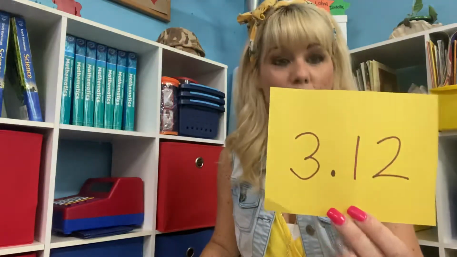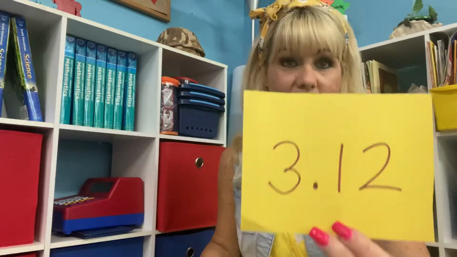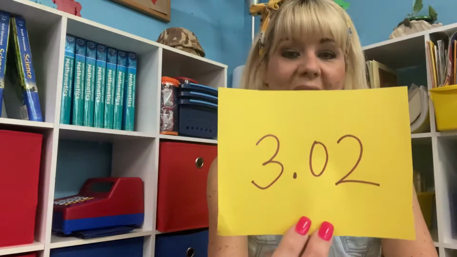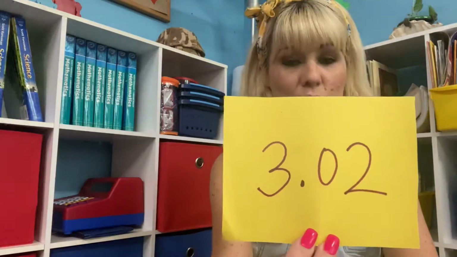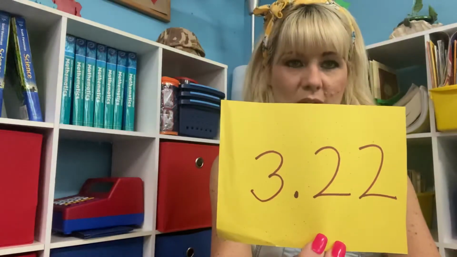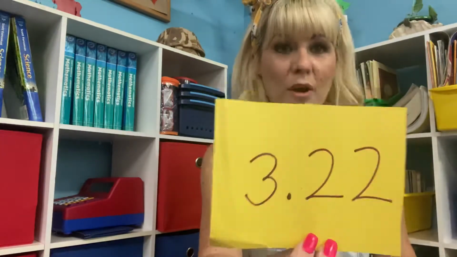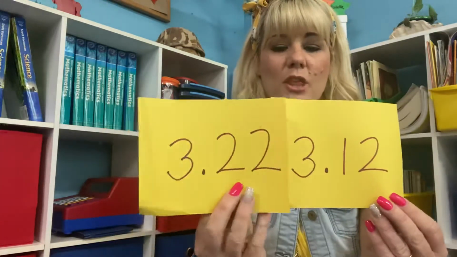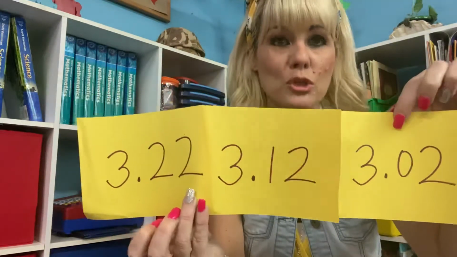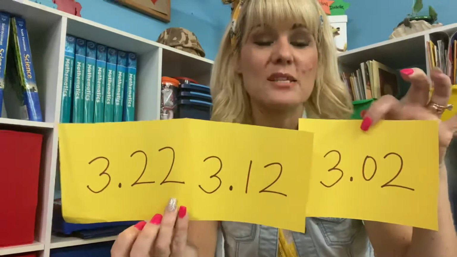We have 3.12. The way you say this is 3 and 12 hundredths, because it's 12 out of 100. Then we have 3.02, which stands for 3 and 2 out of 100, because look, the 2 is in the hundredths place. Remember, they're all very similar. And then we have 3 and 22 out of 100, 3.22. Okay, so we have 3.22, 3.12, and 3.02.